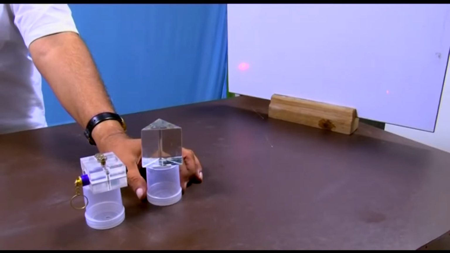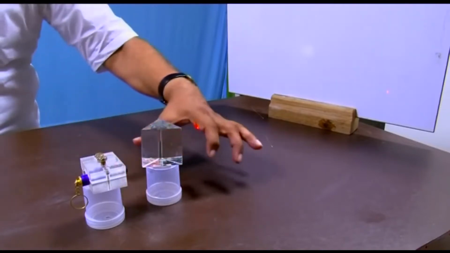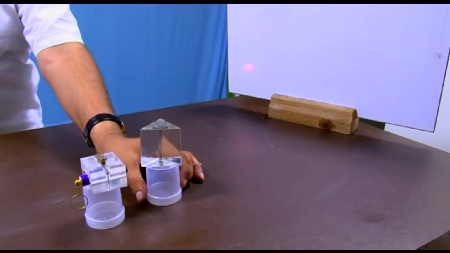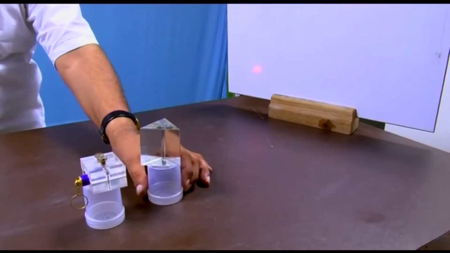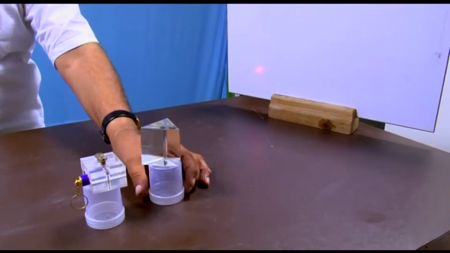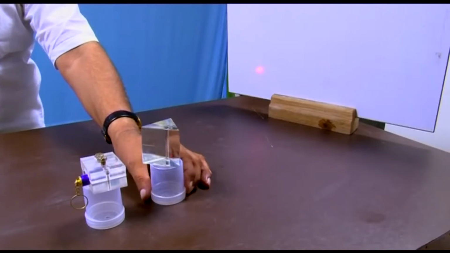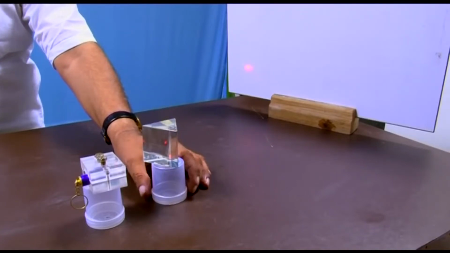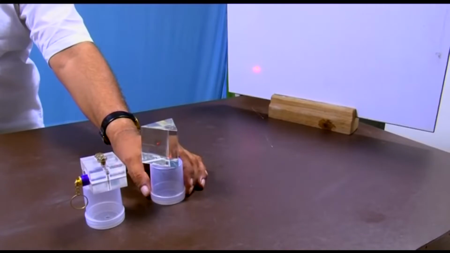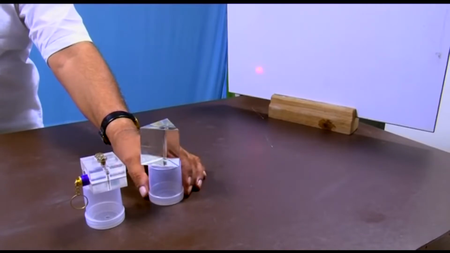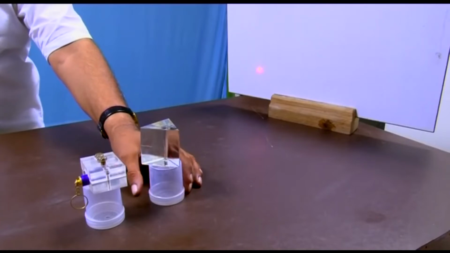Now let me rotate it clockwise. So I am rotating it clockwise now. Clockwise, clockwise, it is going towards the straight path, and that is it. Once again it goes away. So I cannot bring it any more closer to the straight path.